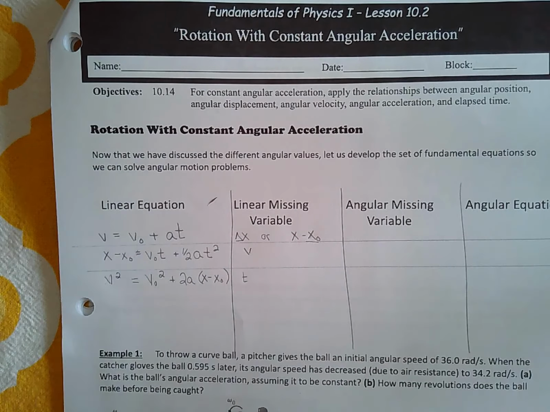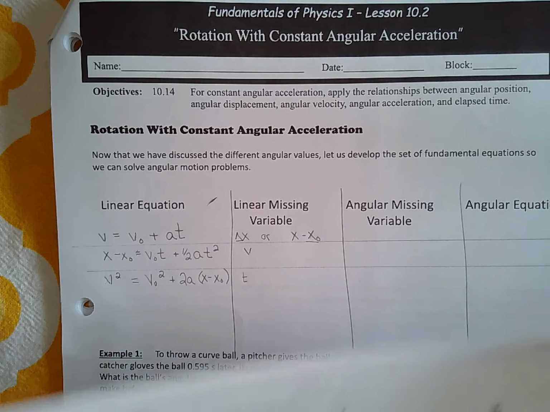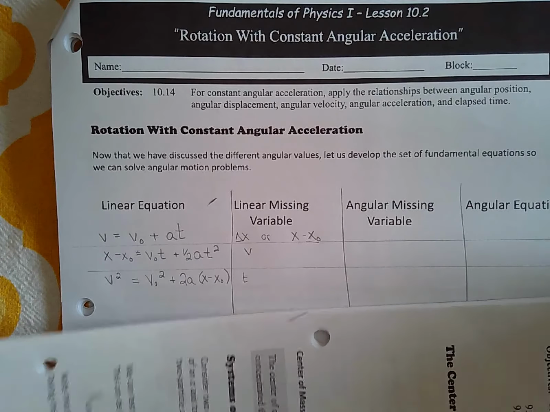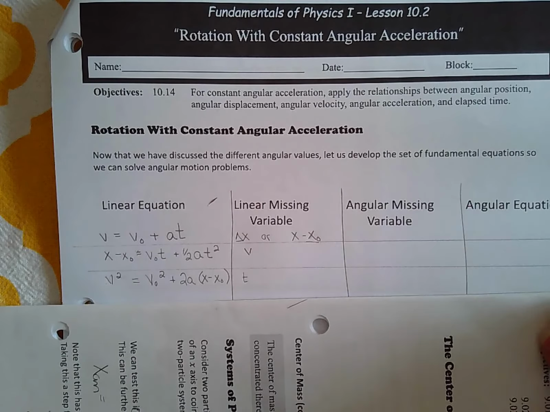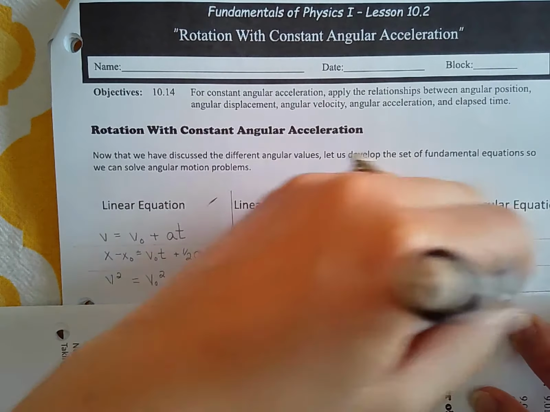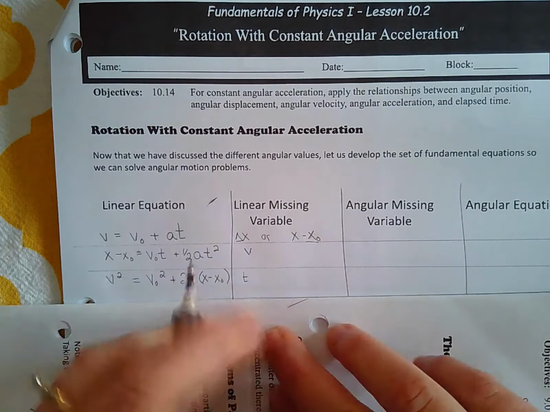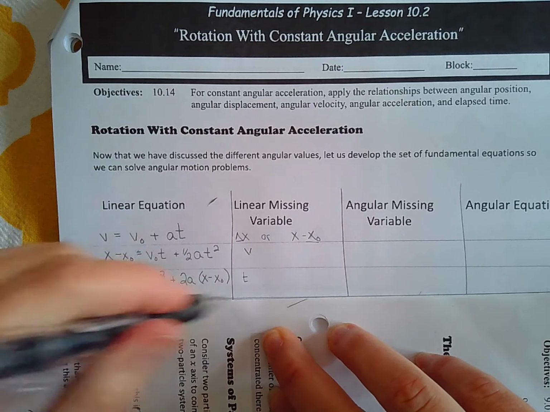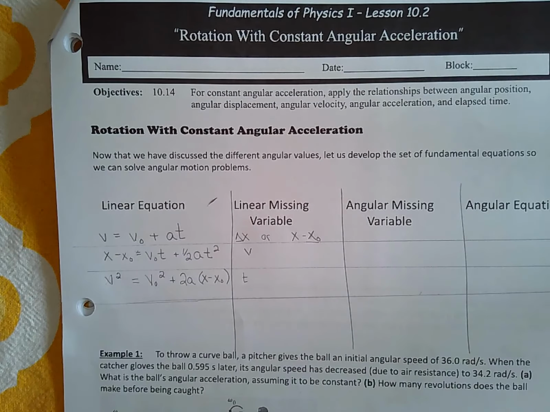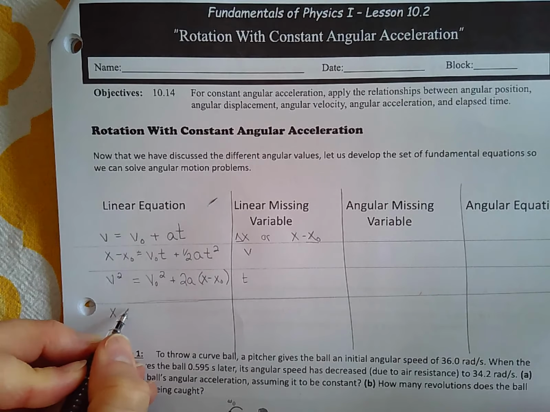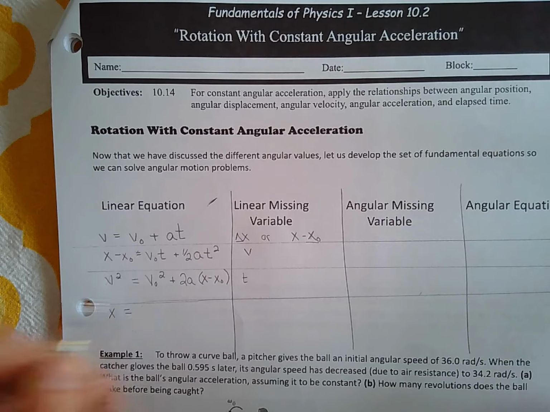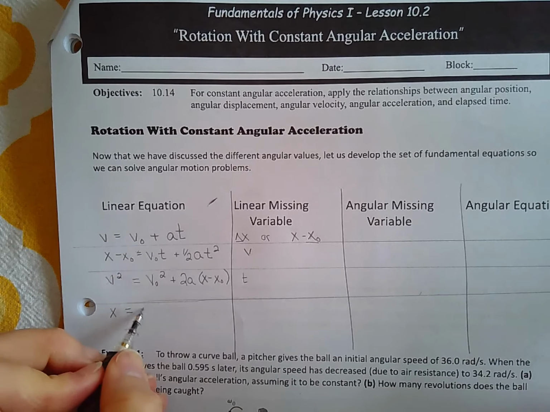Let's talk about the fourth one. The fourth equation we used a lot was when we wanted to find the final position, or any other variable inside of here, was the original position.